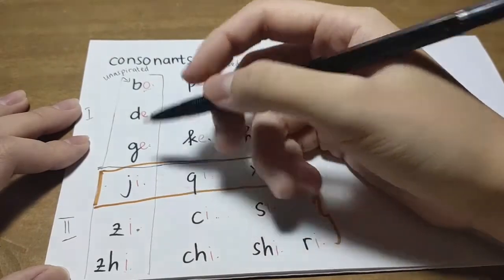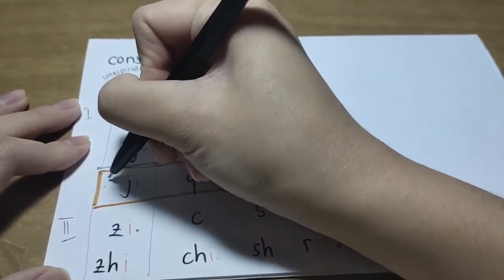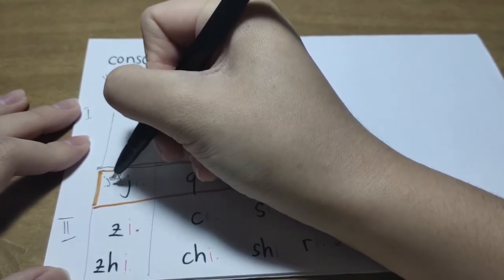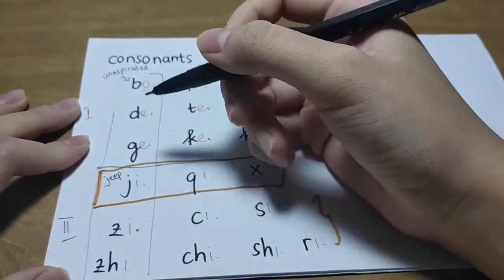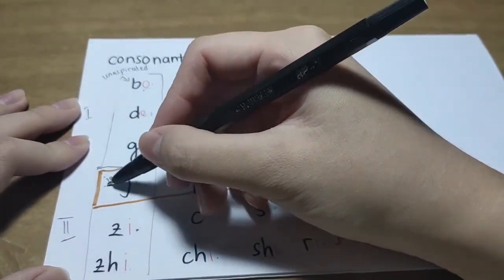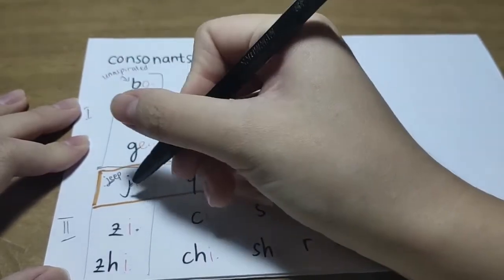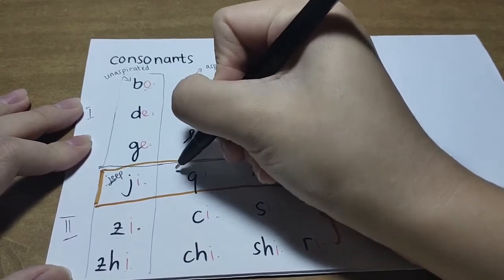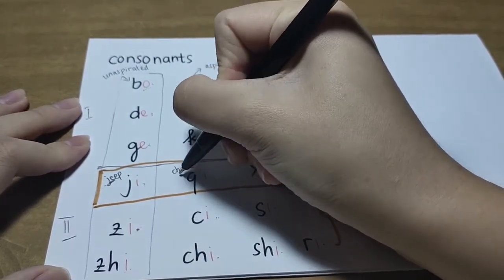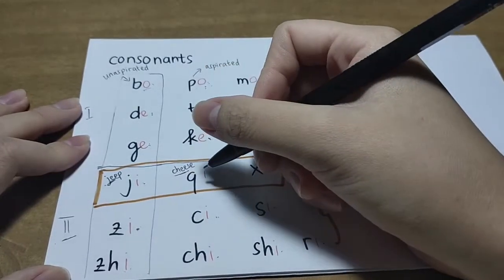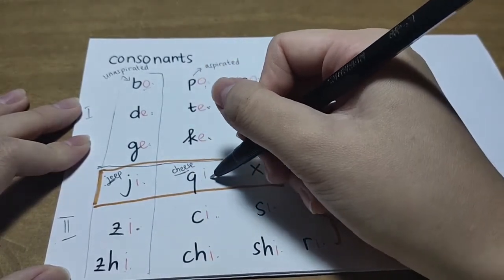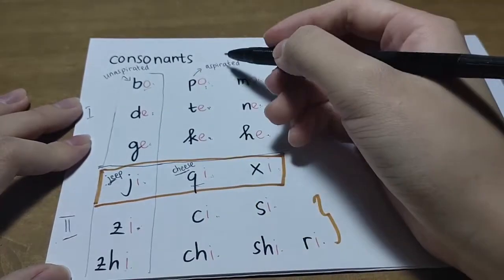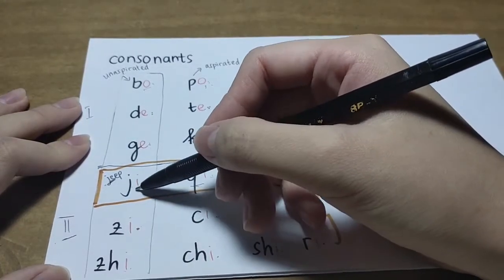Okay, let's start with ji. Ji is almost the same as the beginning sound of jeep, but make it a little bit softer. So ji, jeep, ji. And this consonant is almost the same as the beginning sound of cheese, chi. Remember, this consonant is the aspirated sound of ji.